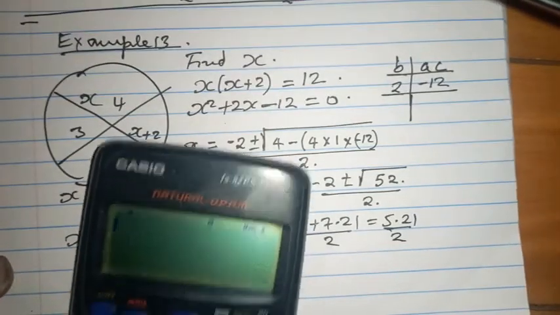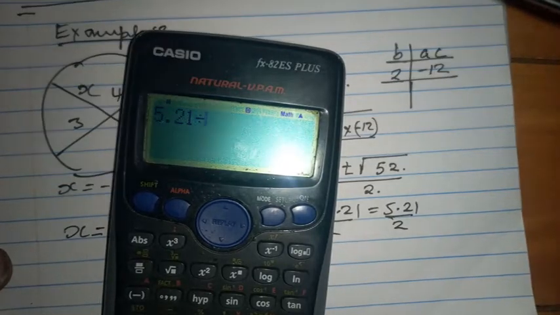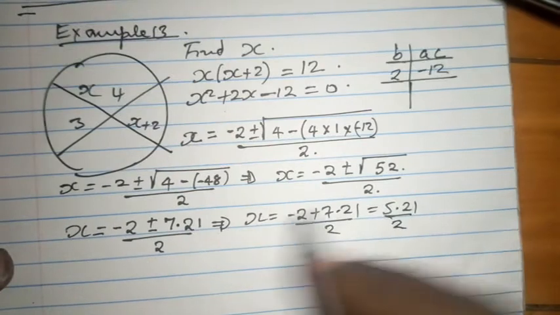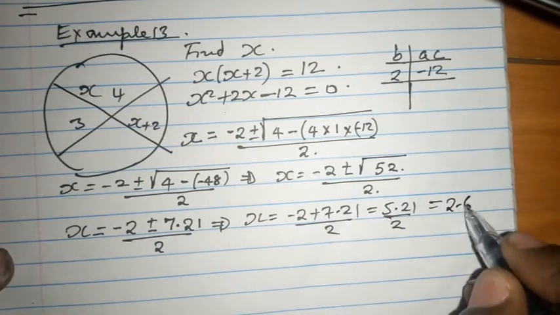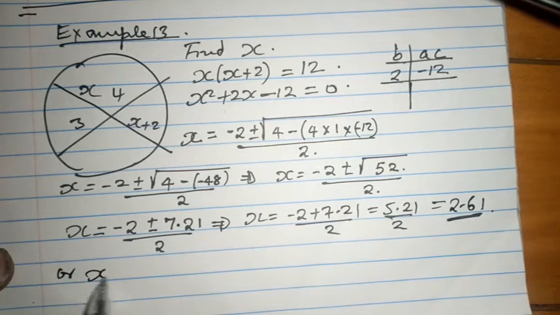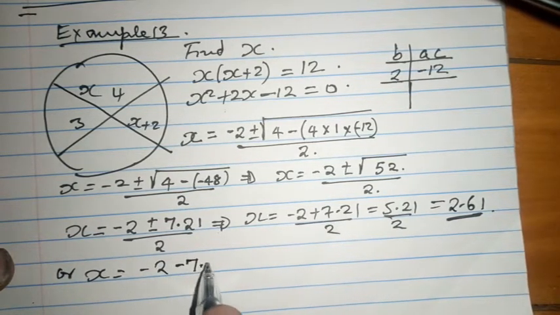Let's see what the value of x is. 5.21 divided by 2, we get 2.61 to 2 decimal places. Or x can be minus 2 minus 7.21, everything over 2.